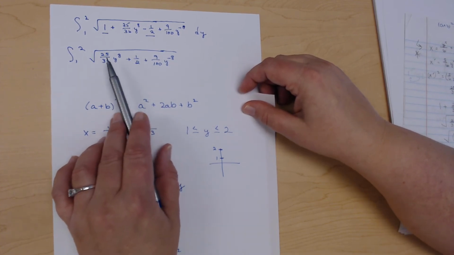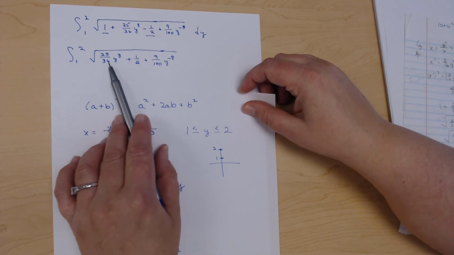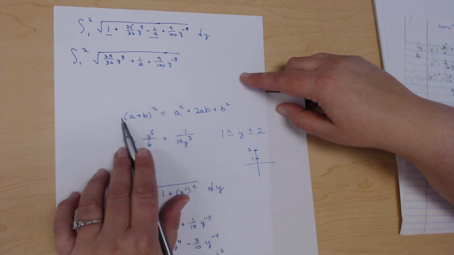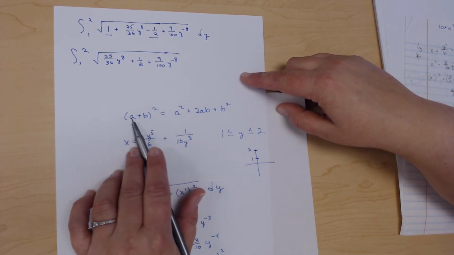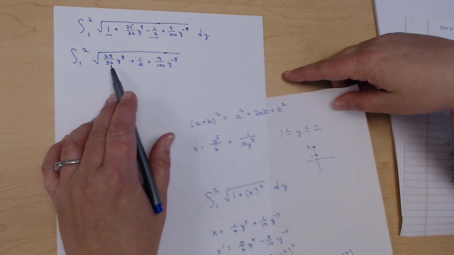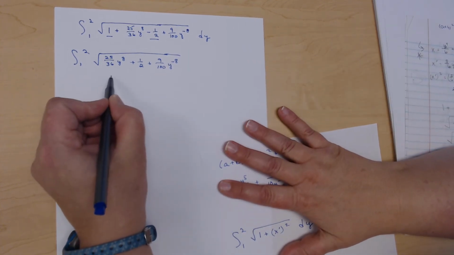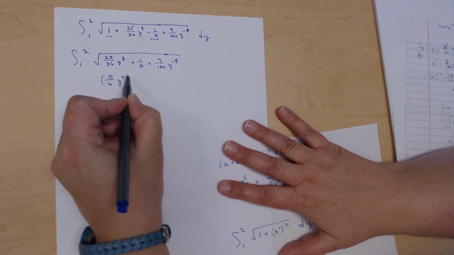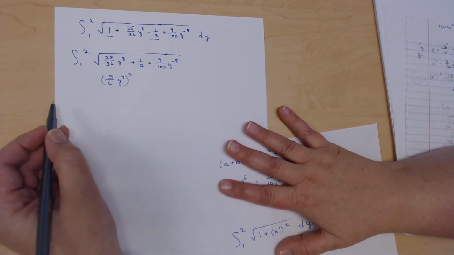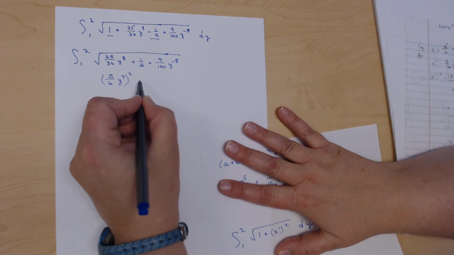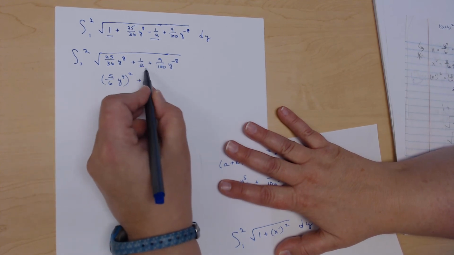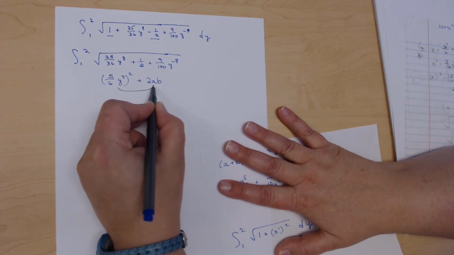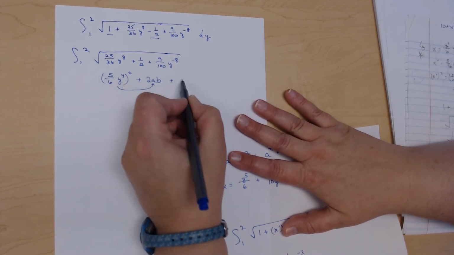So if this is a squared, what is a? We need to know what a and b are. So this is going to be 5 over 6 y to the 4th, squared. And then this 1/2 is like 2ab.